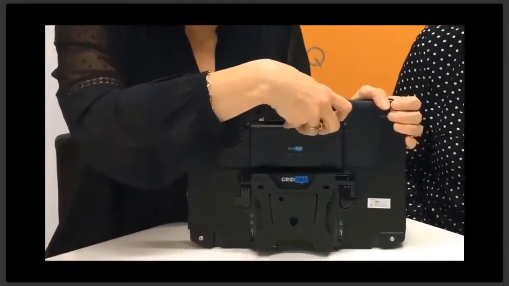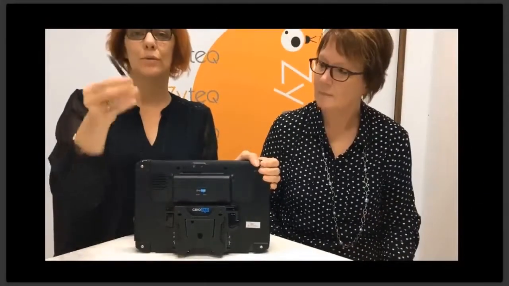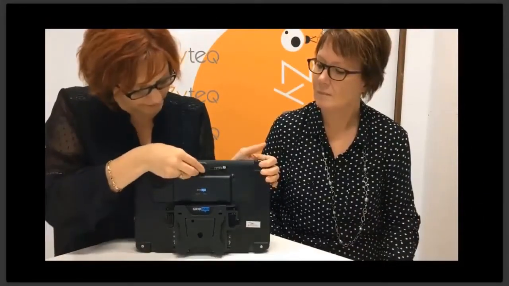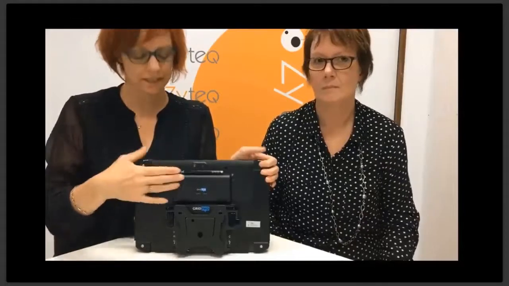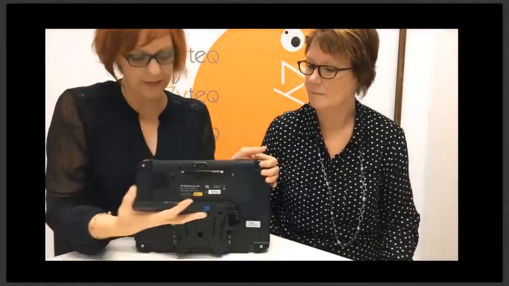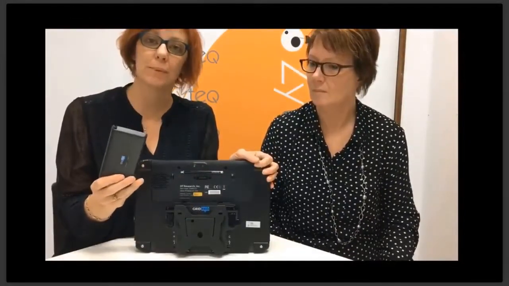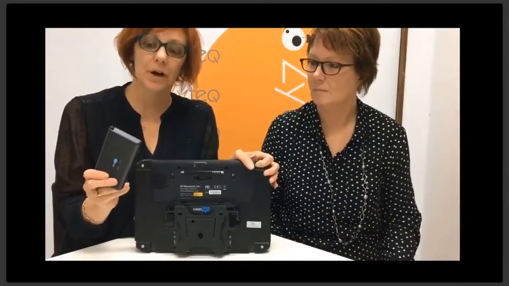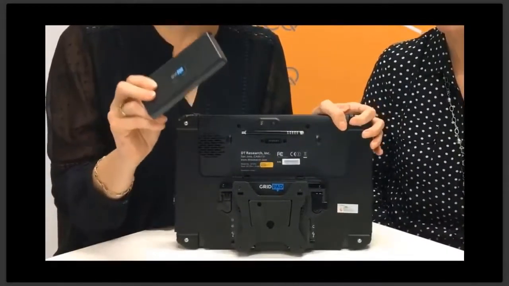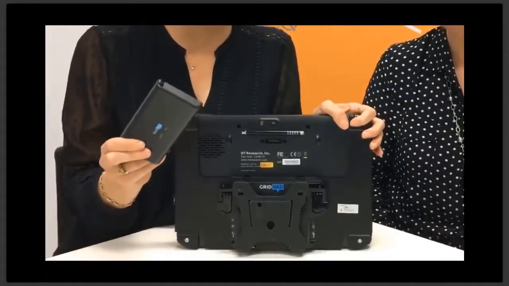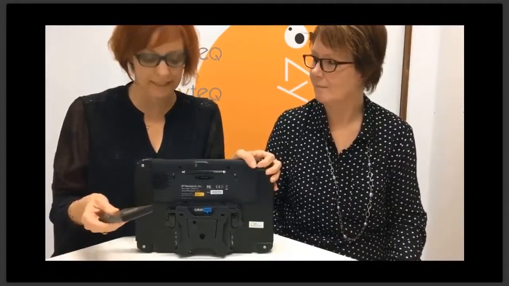If we turn to the back of the device, we can see we have a stylus for the touch screen, which is magnetic, so it has this nice handy storage component. We also have an external hot swappable battery. The GridPad Pro is supplied with 3 external hot swappable batteries and also an external battery dock. So you can purchase extra batteries and that way just continue to use your device throughout the day.